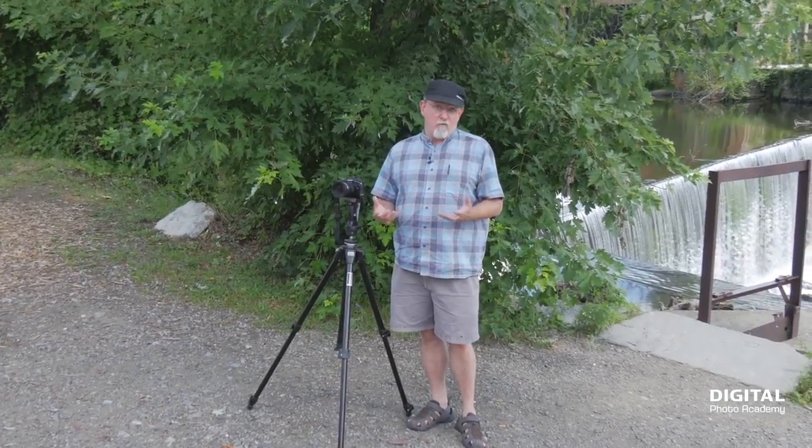So now let's talk about how you would actually use your camera to make what are often called motion blur images. And the typical motion blur image is a waterfall, where the landscape is fixed and the water is moving. And so I'm in beautiful Beacon, New York. Got a waterfall behind me, which is where I'm going to do the practice session and show you my different techniques.